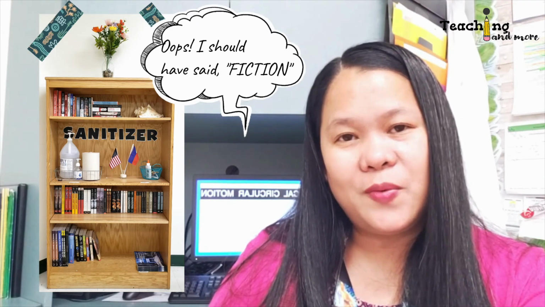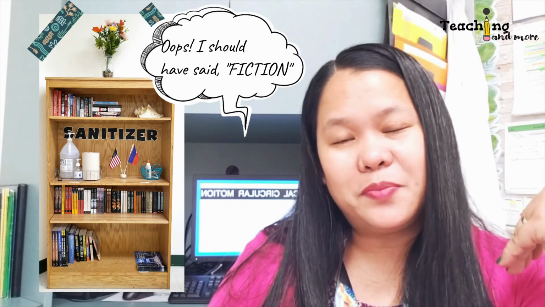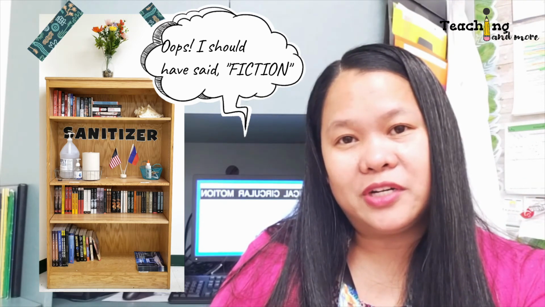I have this shelf in my classroom where I put nonfiction books. These are not physics books because they have online libraries anyway. So if they want to read something out of our lessons, that's not physics, they could just take from here. And this is also where I have the sanitizing section where they could get paper towels and hand sanitizer.